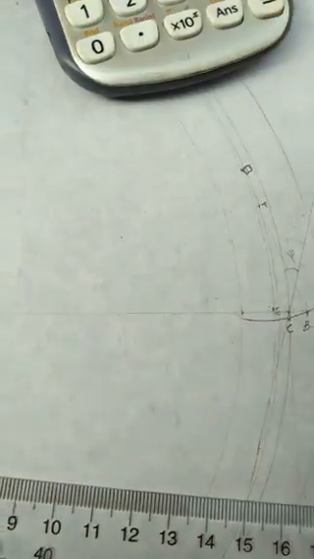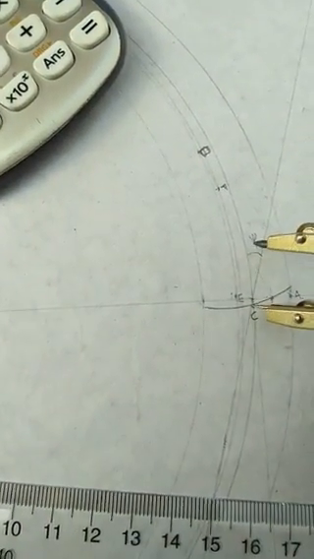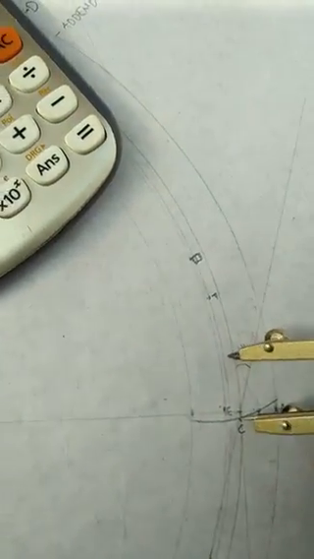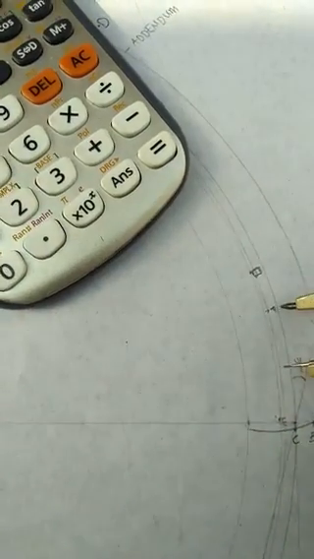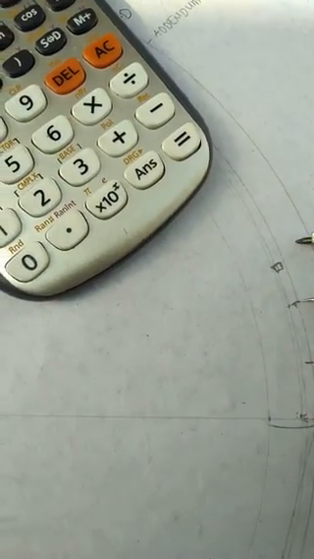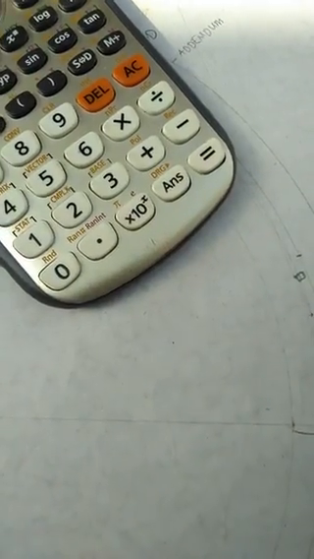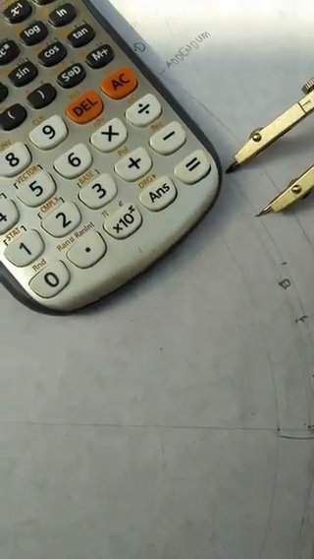And I'll come on my point C, just like this, and I'll mark it around the pitch circle. So this is one tooth, this is 2 teeth, this is 3 teeth thickness.